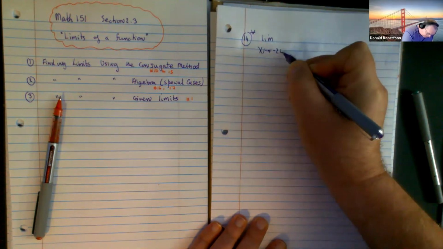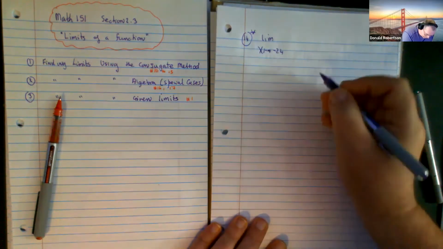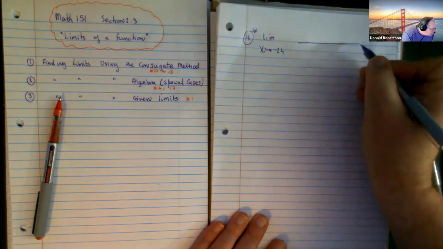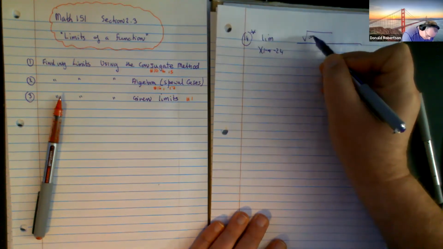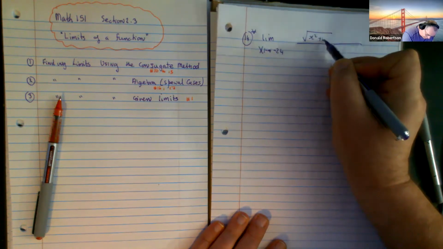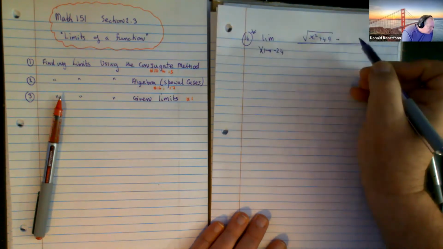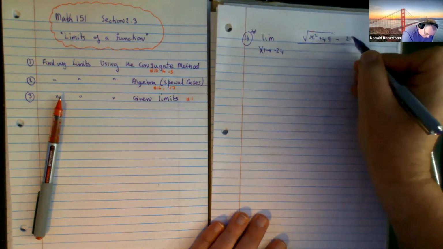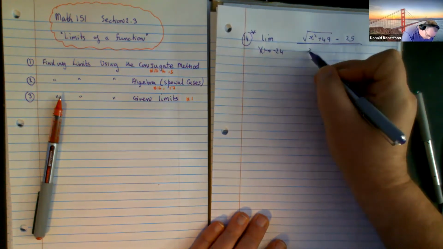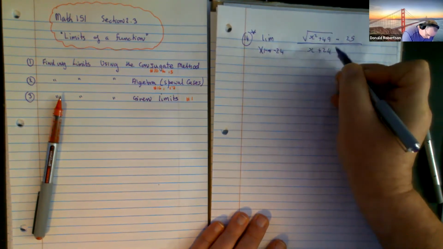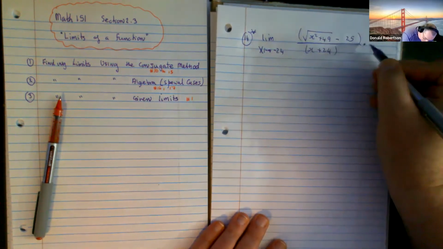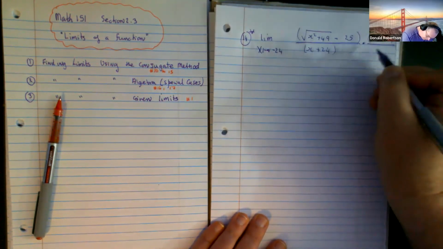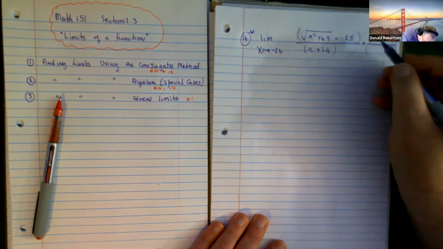So it's the limit as x tends to -24 of the square root of x squared plus 49 take away 25 over x plus 24. It just looked kind of awkward, so that's why I chose it.